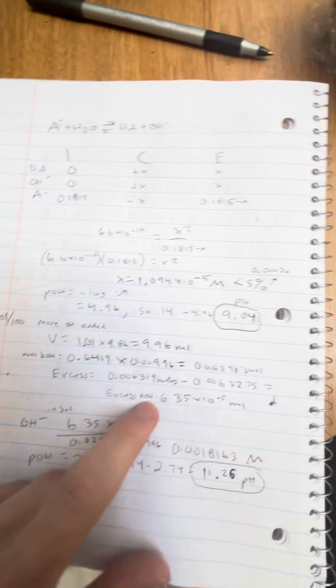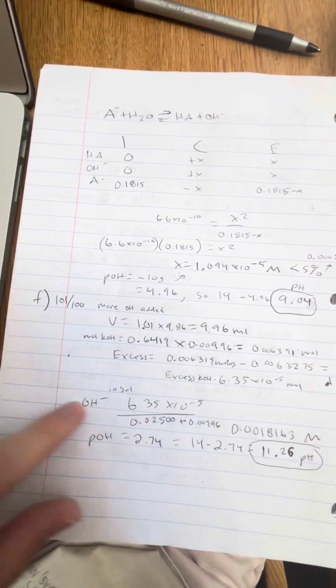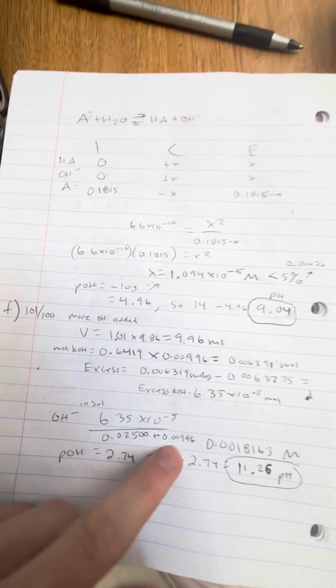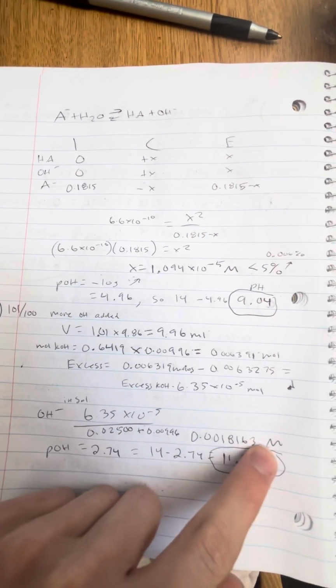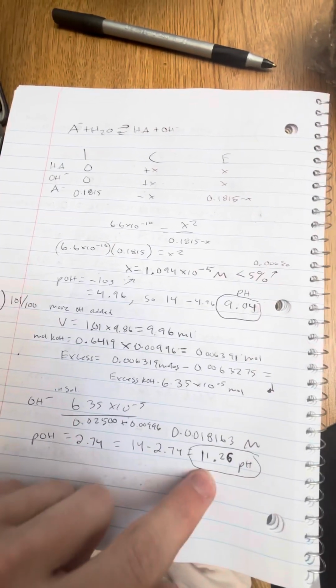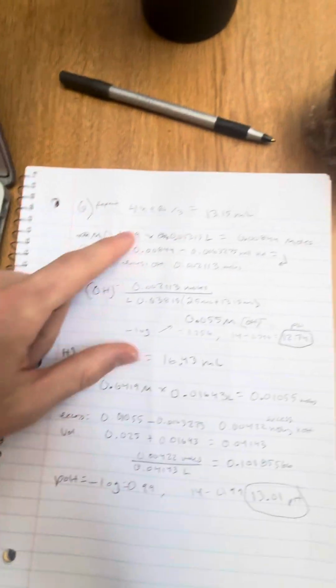Yeah, so we subtract those two, and then we plug it into our equation. So we do the excess moles over the total volume, so we have to add both the volumes to get that molarity, plug that into the equation, and we get 11.26. Then we're going to repeat the same steps again.